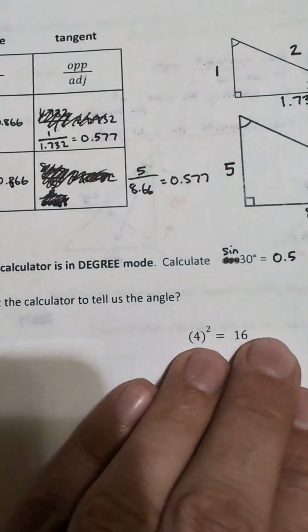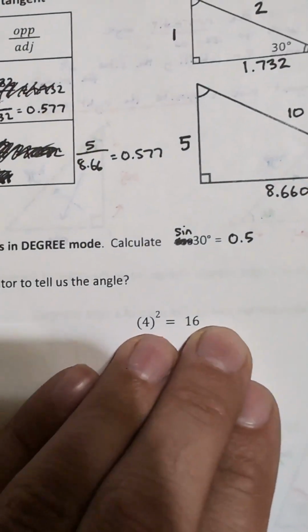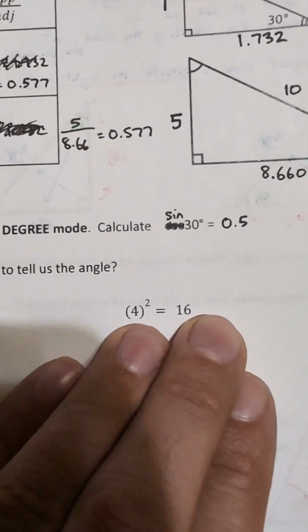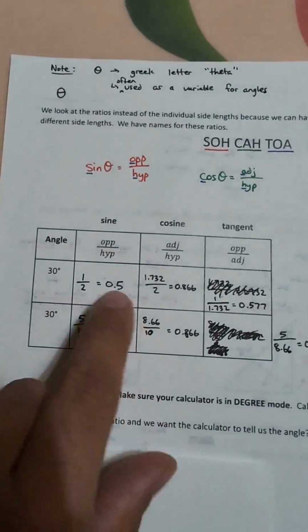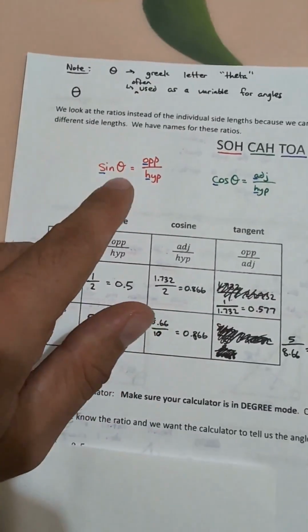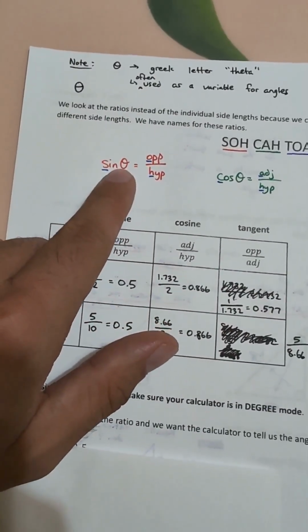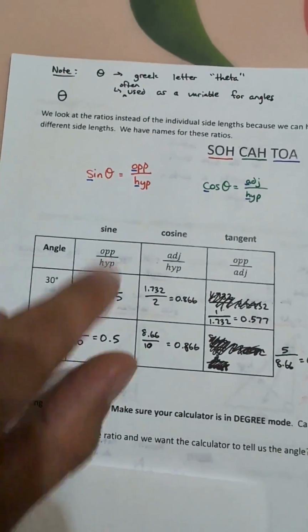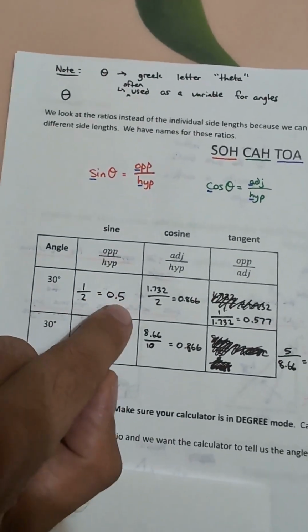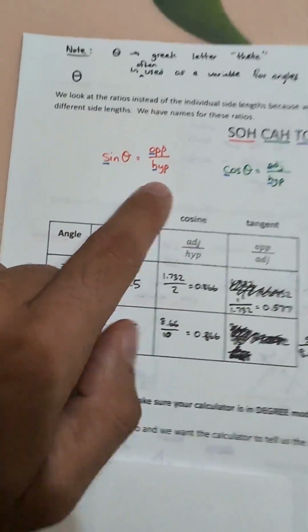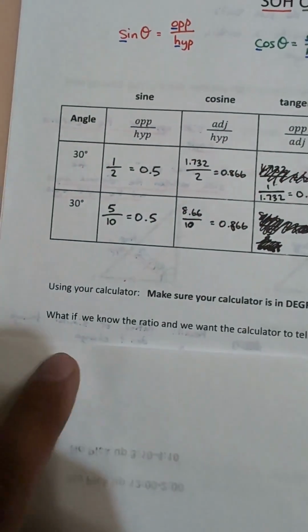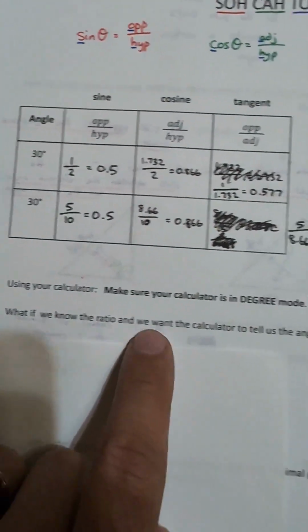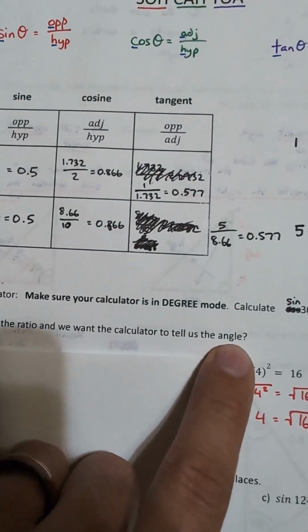And so it might help to start thinking about, so far in the calculator we've been putting in angles, and it tells us the ratio back. So we put in like 30 degrees for sine of 30, and it told us that ratio was 1/2. Now, what if we know the ratio and we want the calculator to tell us the angle?